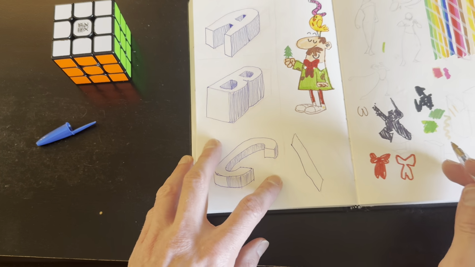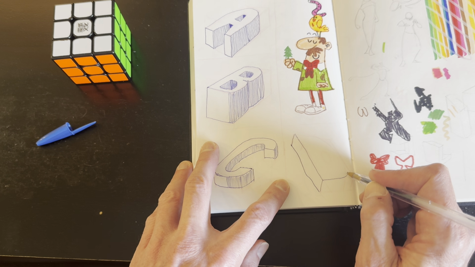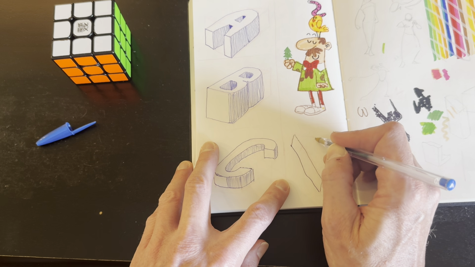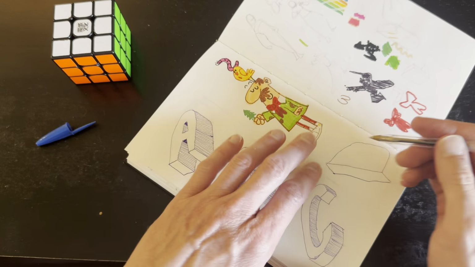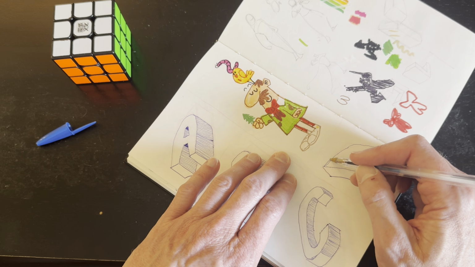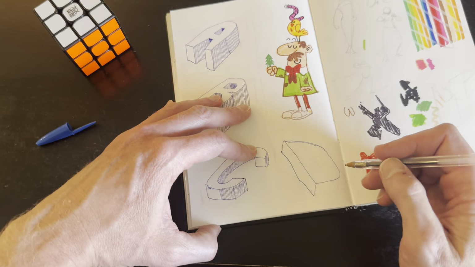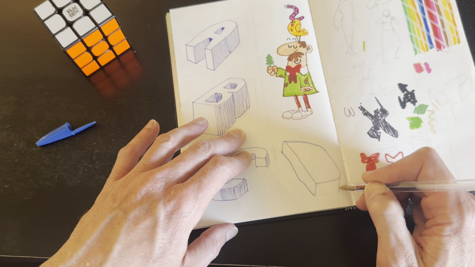All right, I'm gonna start from the bottom this time. Okay, it's hard to do the curved lines, especially without taking the pen off the paper. Seems especially difficult.